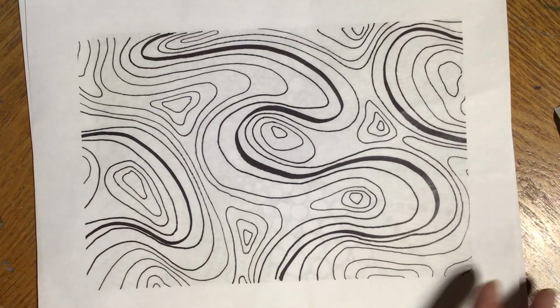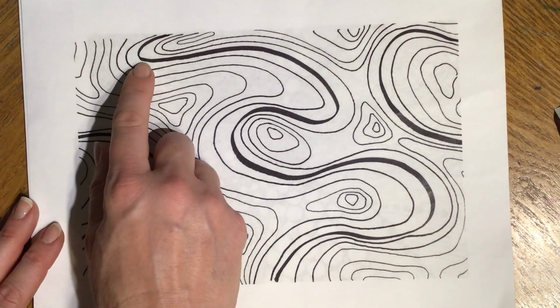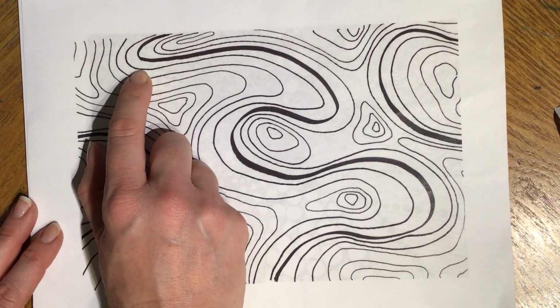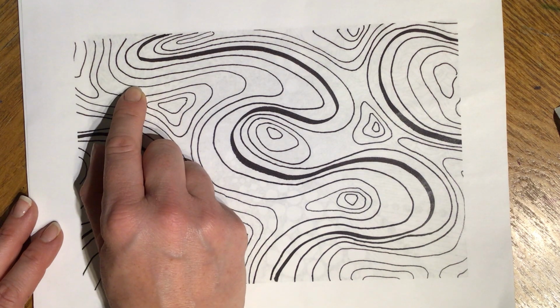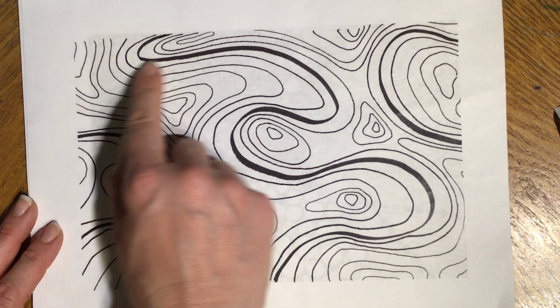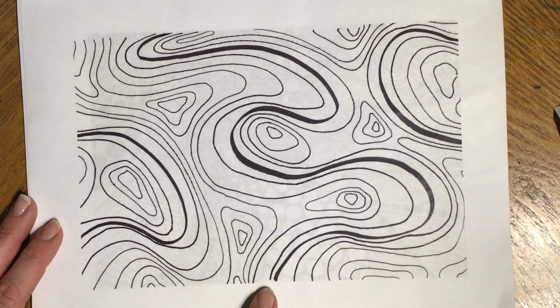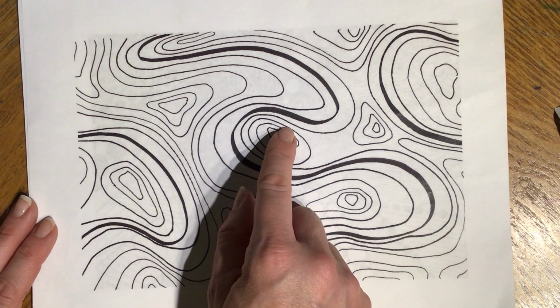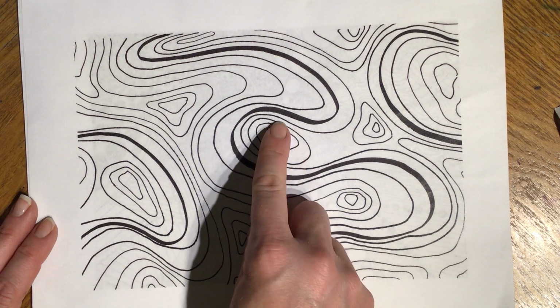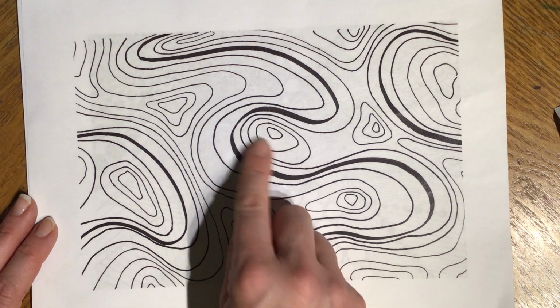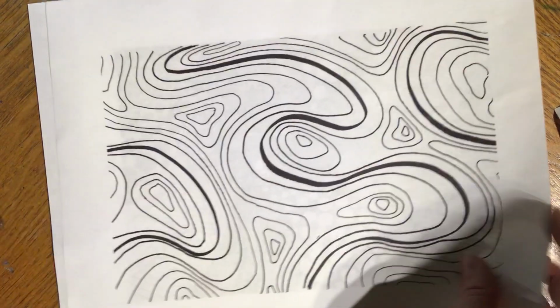All right, this one's a really simple piece. You use some thick lines, some medium-sized lines, and some thin lines. Some of the lines start at one point and end at another point. Some of them start at one point, circle around, and end where it started, making circles and triangles.